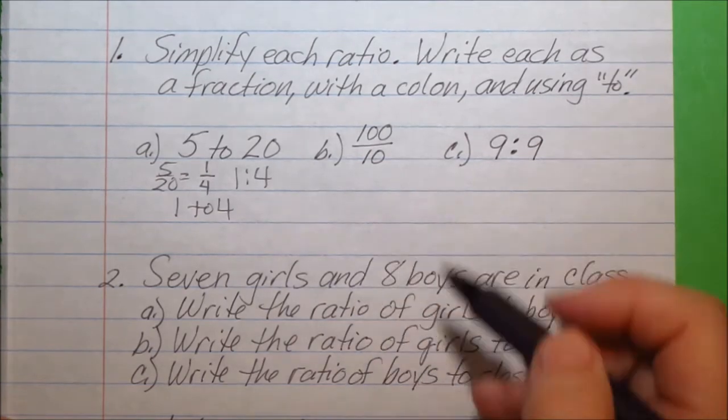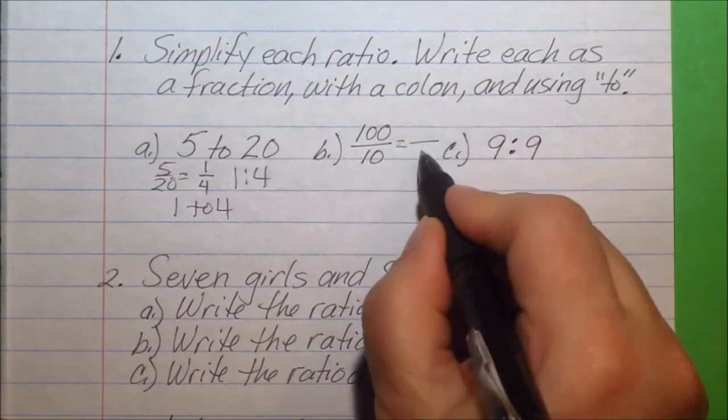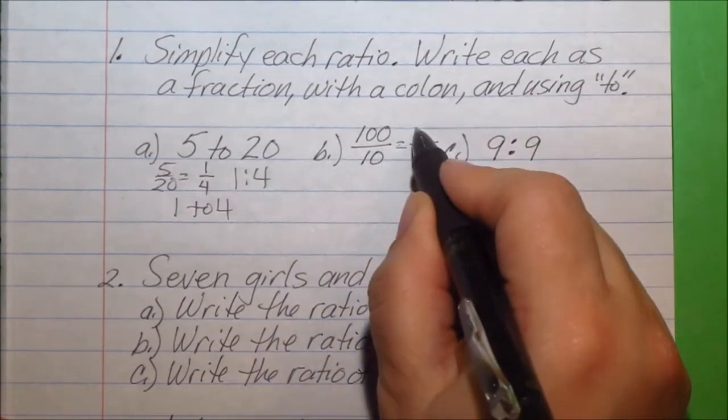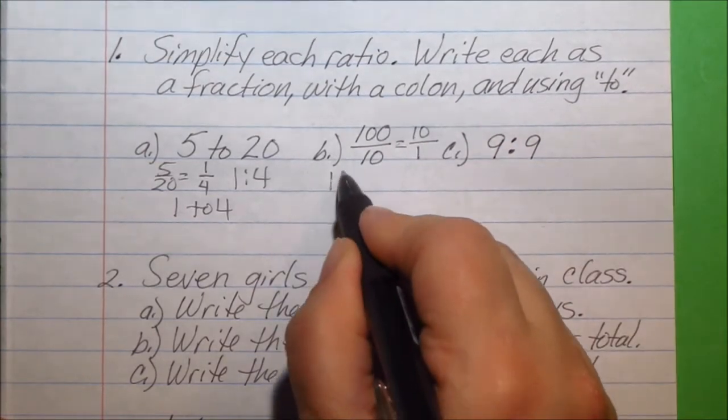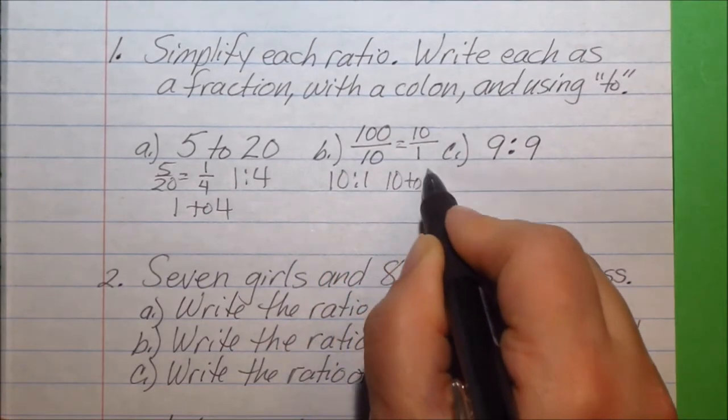All right, this needs to be simplified. So I'm going to say 10 goes into itself once and 10 goes into 10 once. So that can be written as 1 to 1 or 1 to 1.